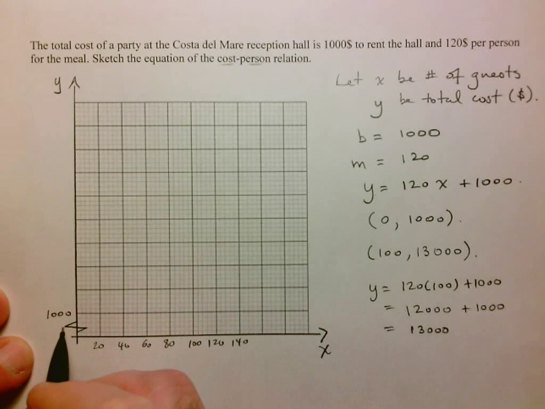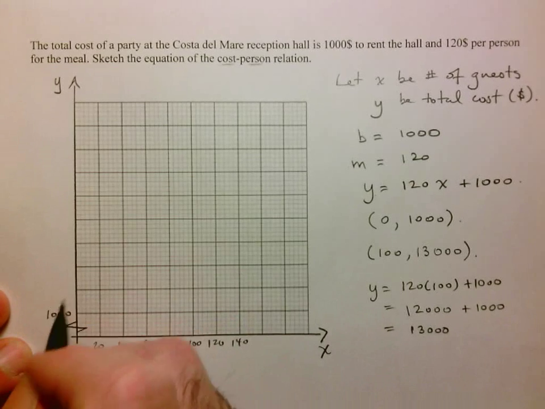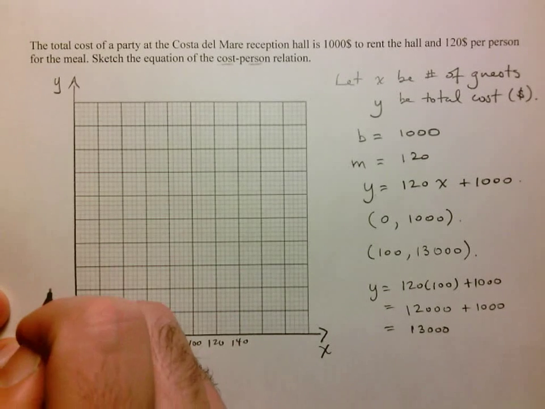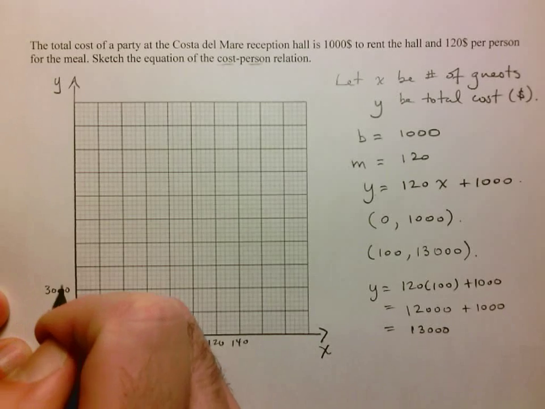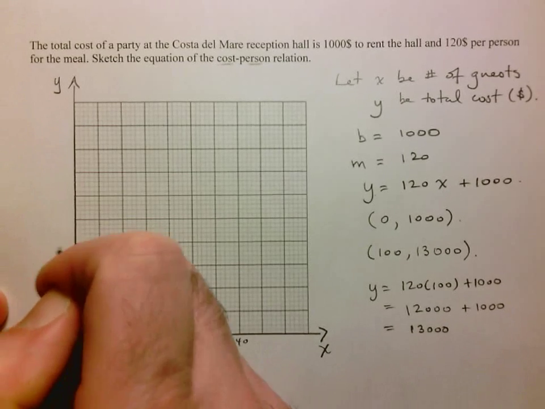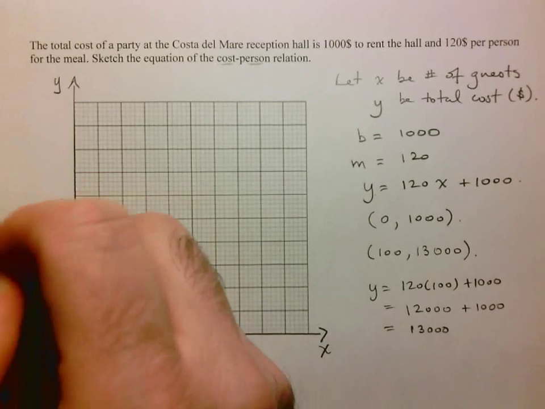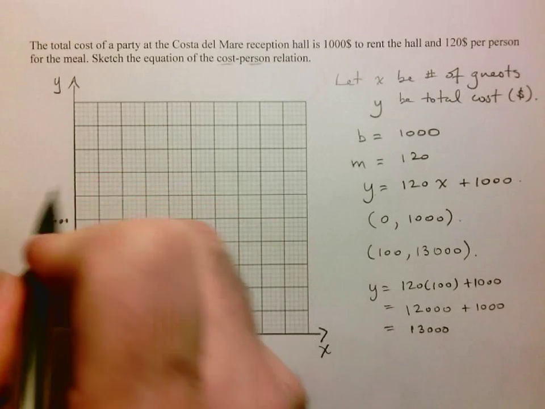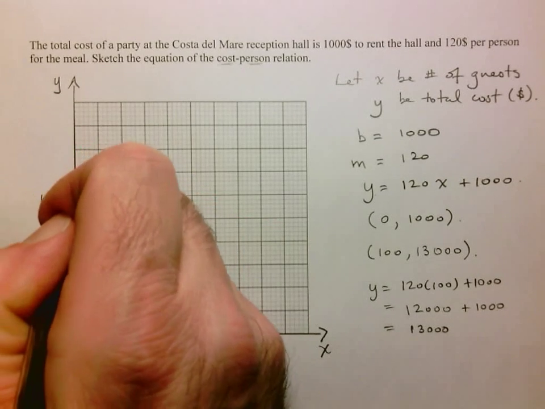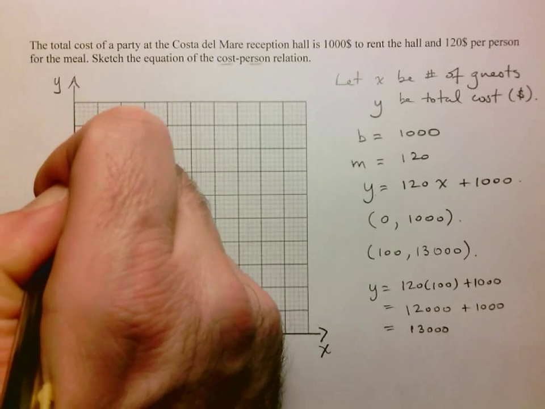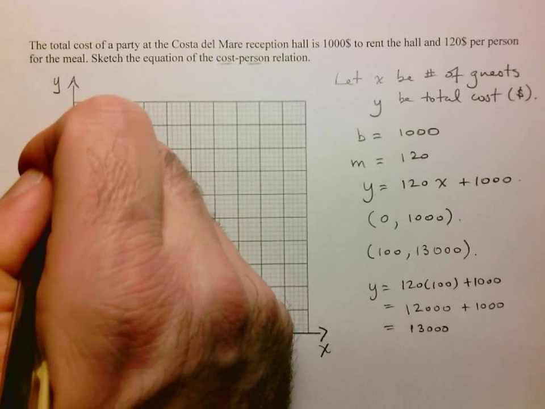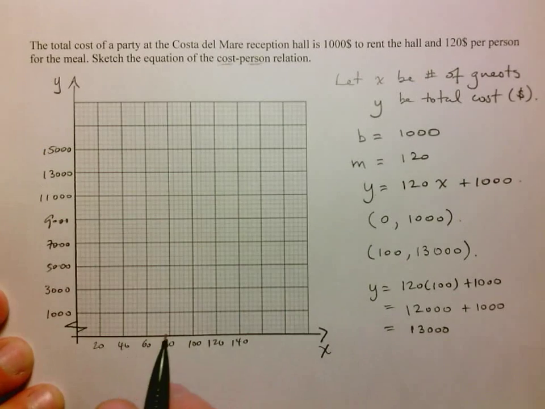So by using this symbol, it allows me to skip straight to 1,000, and now I'm going to go up by 2,000 every time. So this is going to be 3,000, 5,000, 7,000, 9,000, 11,000, 13,000, which I need, and then 15,000, and so on and so forth.